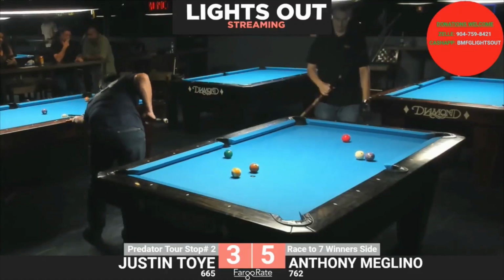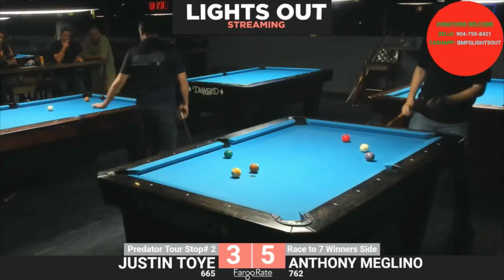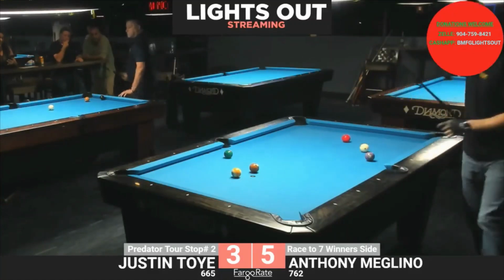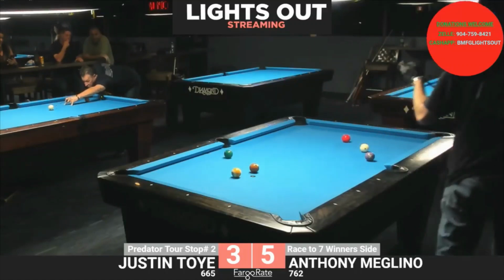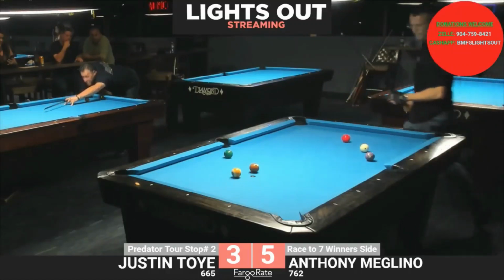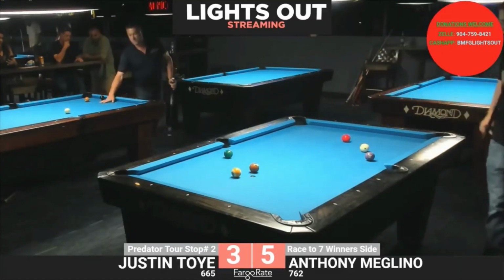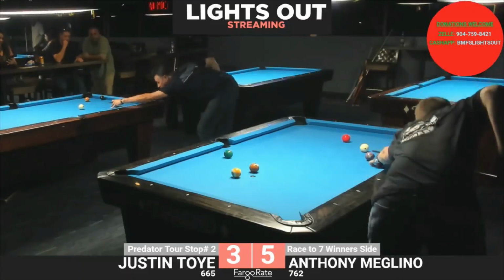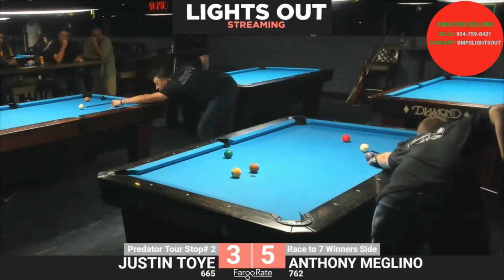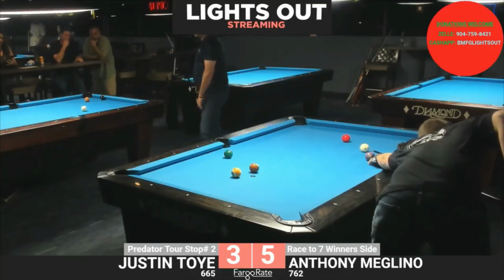Beautiful little slip draw right there. Left himself just enough of an angle. He's got the 4 on the side if he really wants to, but he could also force the cue ball to get him the 4 in the corner. I'm not sure which one he wants more. Looks like he's going to take the 4 on the side.